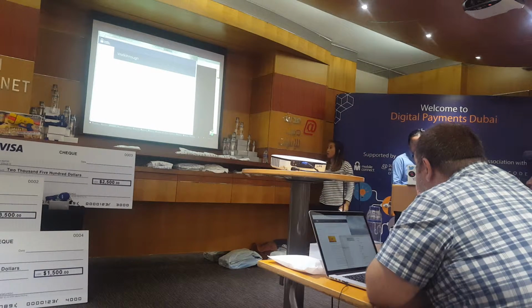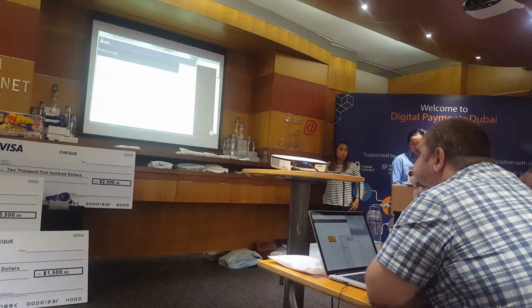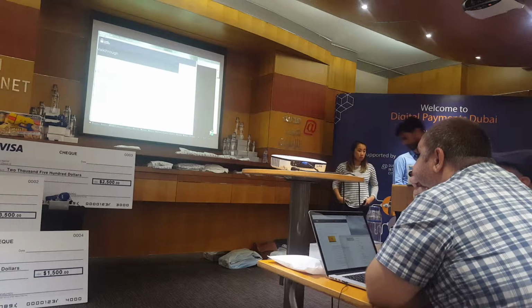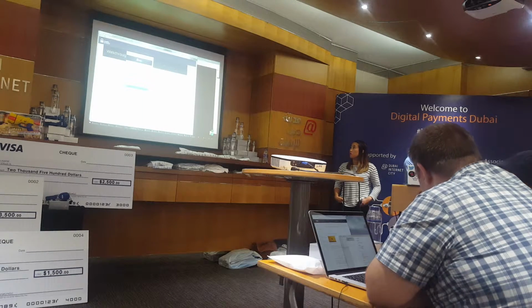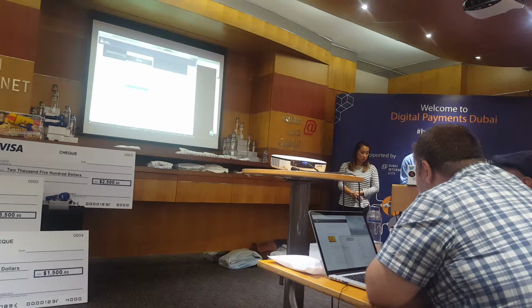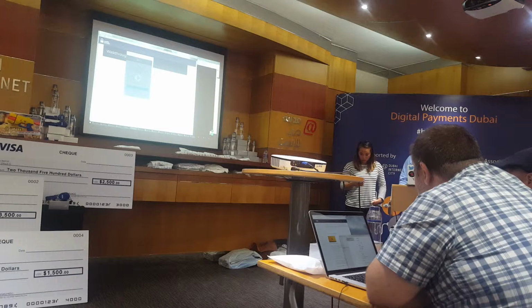A quick demonstration starts with a discovery request, where you get a URL to put in a mobile phone number. This is technically the first step, to discover a mobile number and find out which operator this number belongs to.